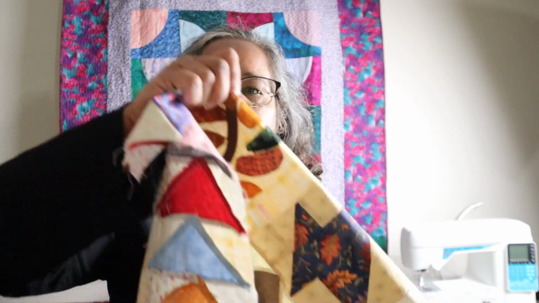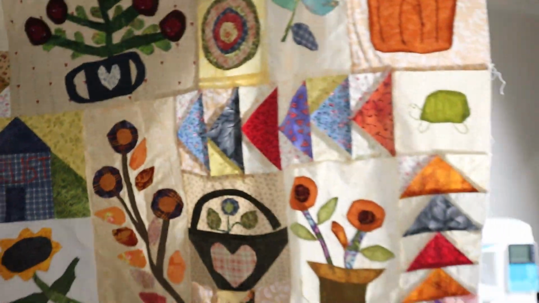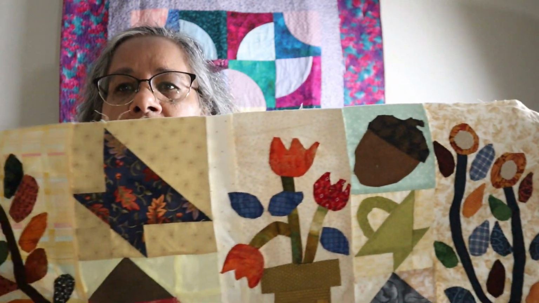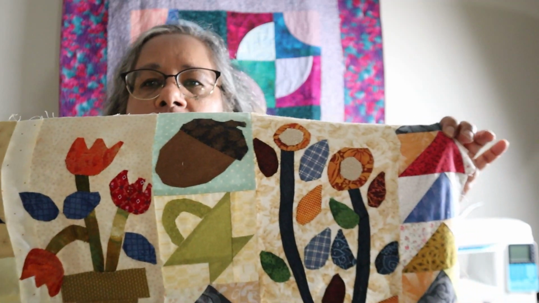Today I'm working on my Life of Plenty quilt. It is a block of the month by Sherry Payne. And eventually somebody suggested the name Life of Plenty for this quilt, and I really like that name.